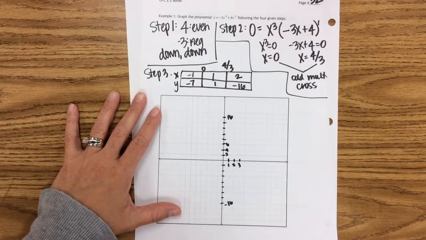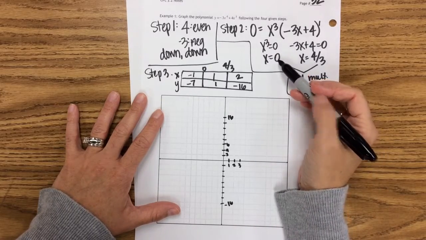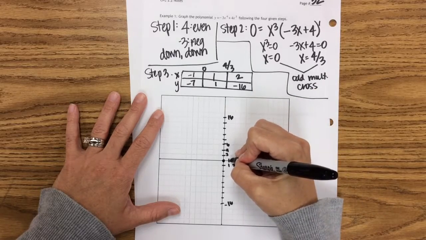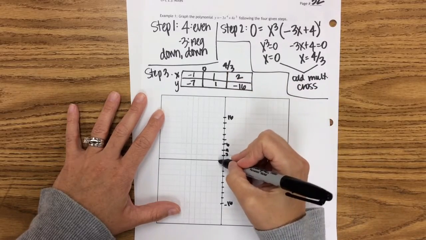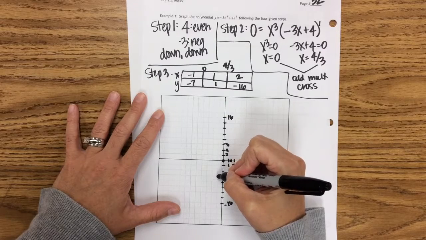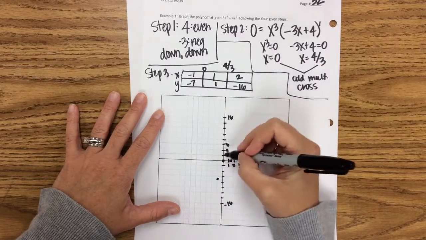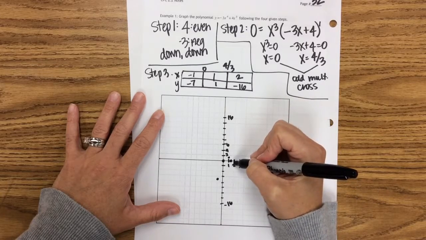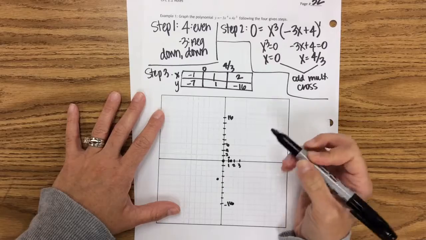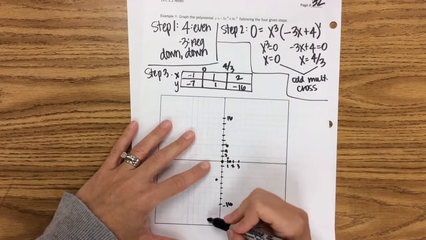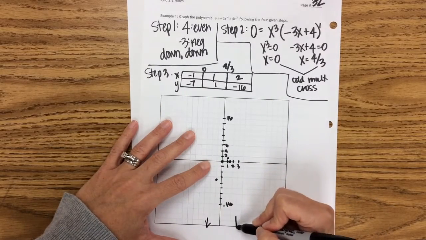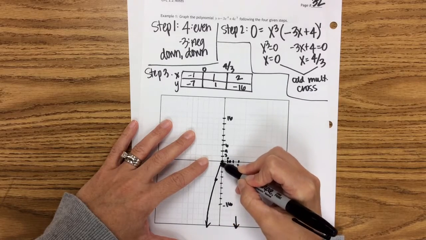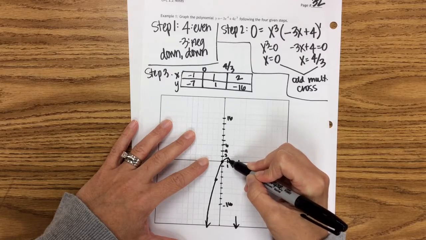So now I'm going to go and graph my x-intercepts. I have one at 0. I have one at 4/3. I have a point at -1, -7. I have one at 1, 1. And I have one at 2, -16. And then both my arrows point down, so I'm going to start with a down arrow, end with a down arrow, and try to go through all my points. So there's a point, here's a point, another point, another point.